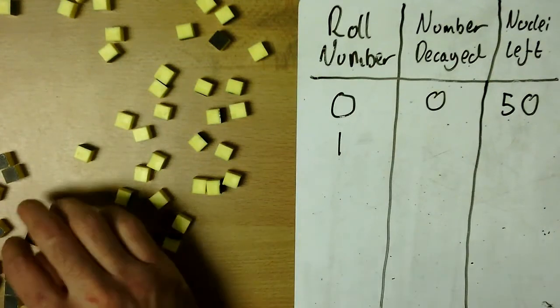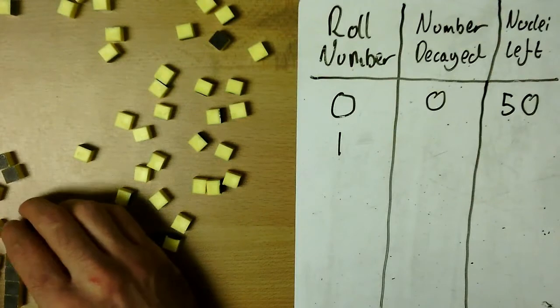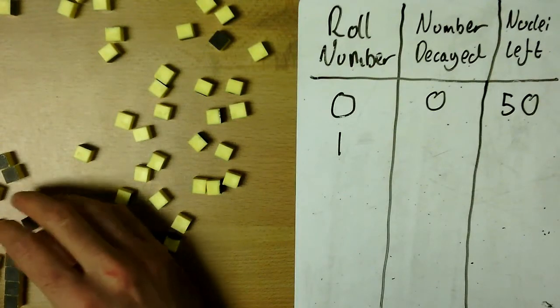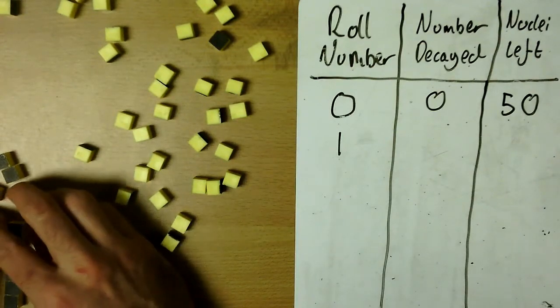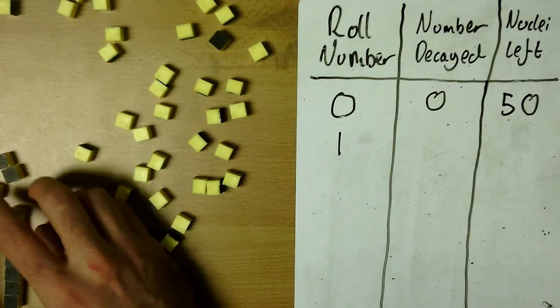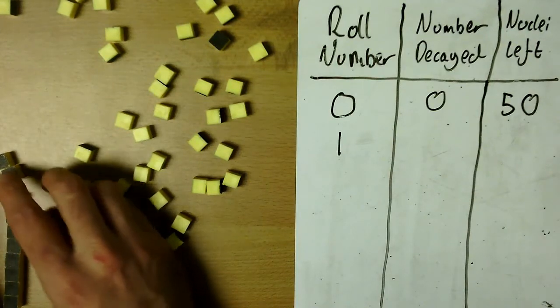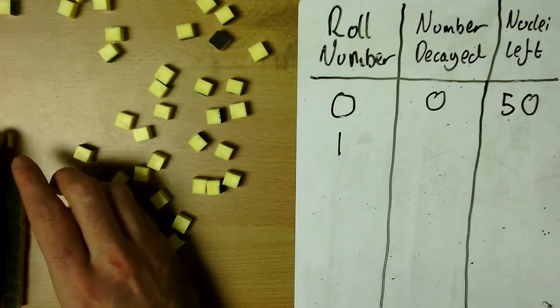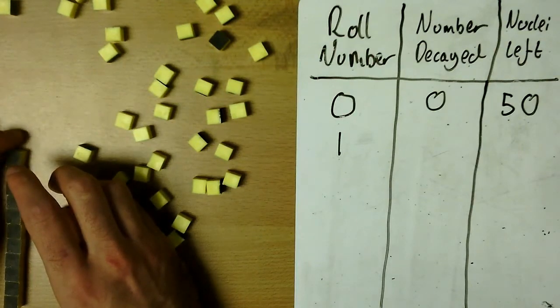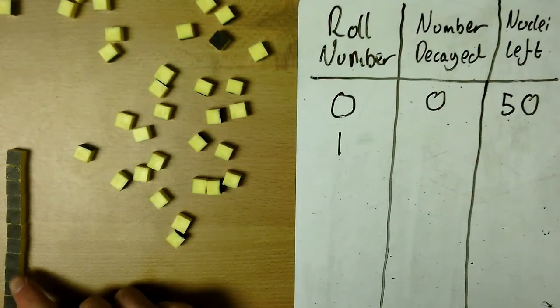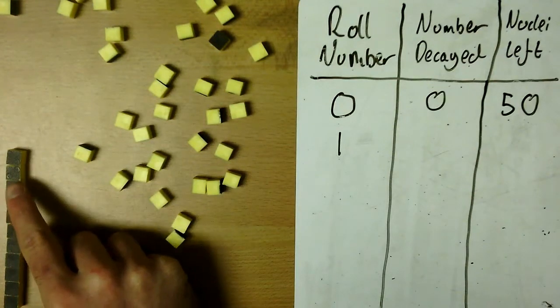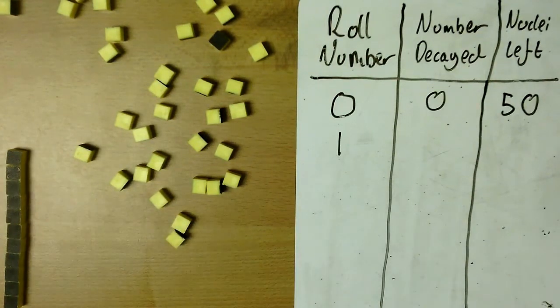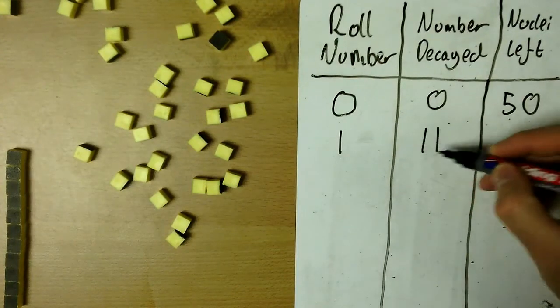So remember, these little dice are representing my unstable nuclei, and these 11 have now decayed and become stable. So I'm going to put them to one side because they can't decay anymore, so their randomness is now gone. I'll put them all in a line so we can see how many we've got. And just double check count, 1, 2, 3, 4, 5, 6, 7, 8, 9, 10, 11. Yeah, that was right. So on roll number 1, 11 of mine decayed.